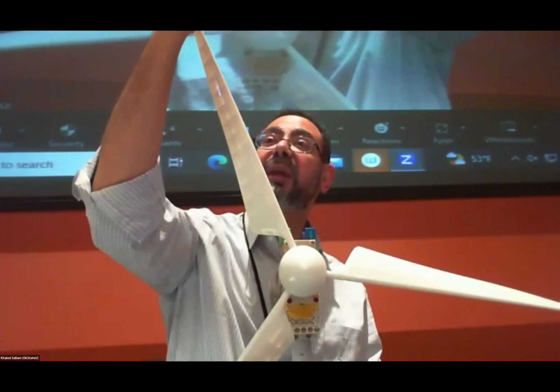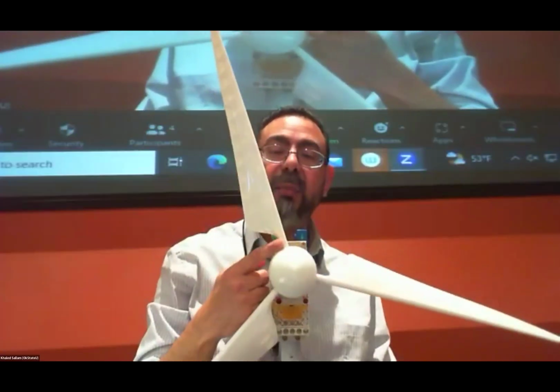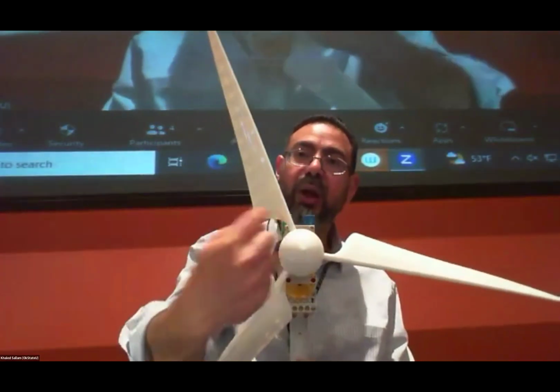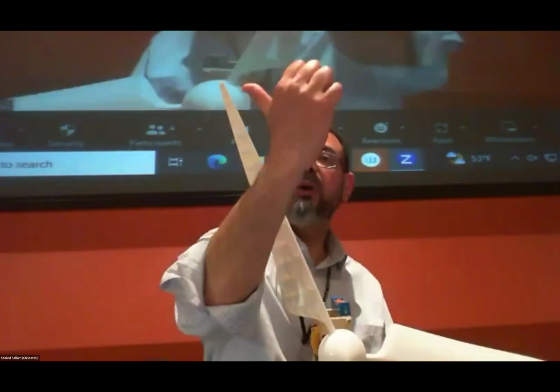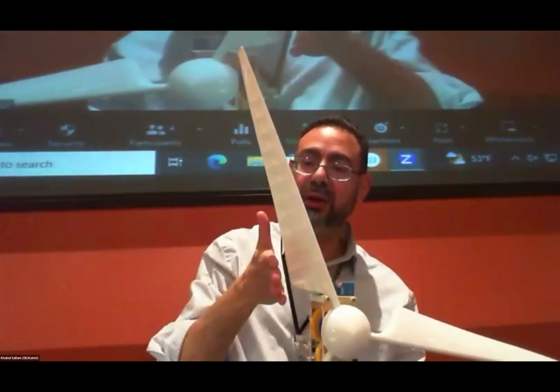So the tip here will feel as if the flow is not coming this way. It feels as if the flow is coming at a really big angle. So at the hub, it expects the wind to come straight toward it. But at the tip, it expects the wind to come at a big angle. So it needs to be oriented for it. So here you're like this, here is like that. Right? Very good.